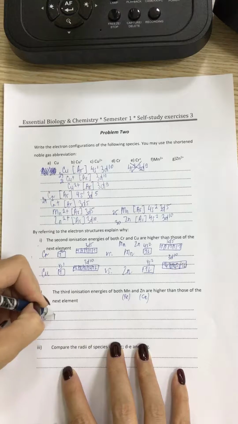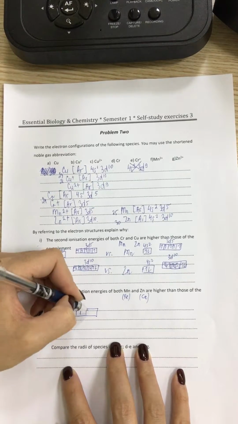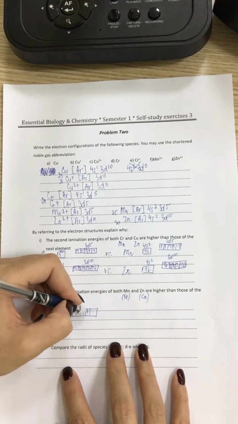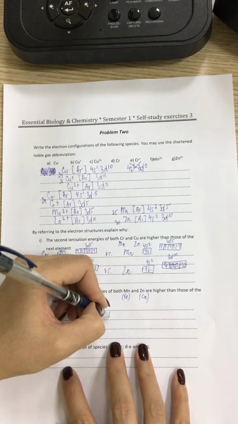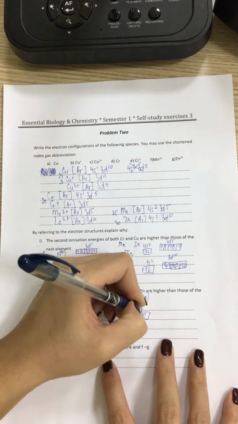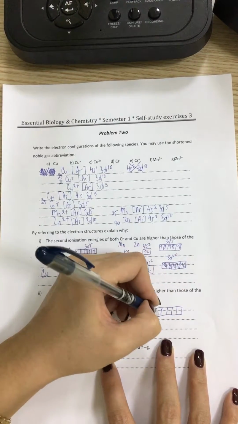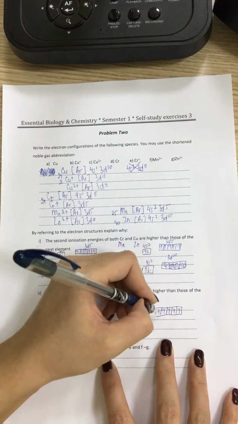It's already here. It's 4s2 and then 3d5, 1, 2, 3, 4, 5, versus iron, 4s2 and then 3d6, 1, 2, 3, 4, 5, 6.